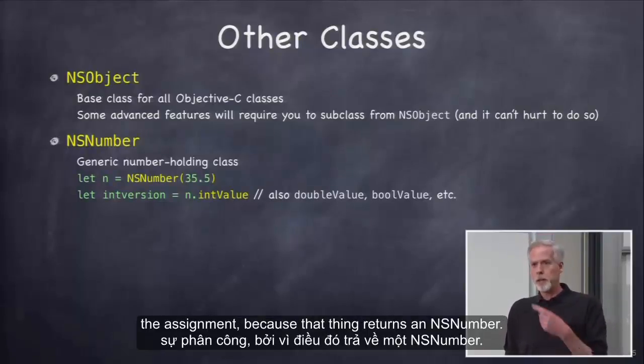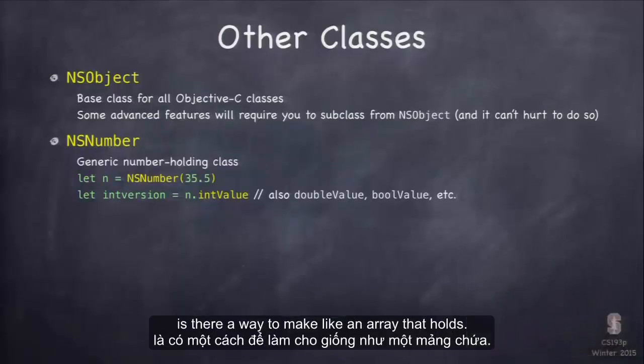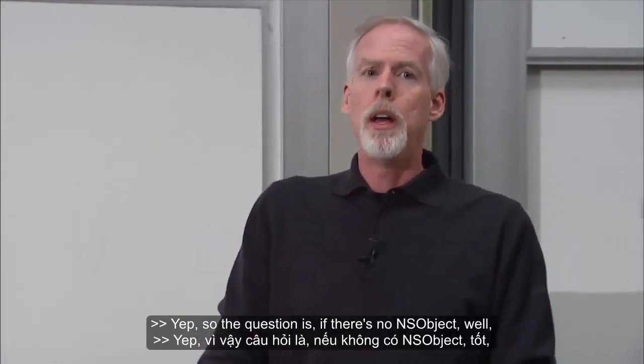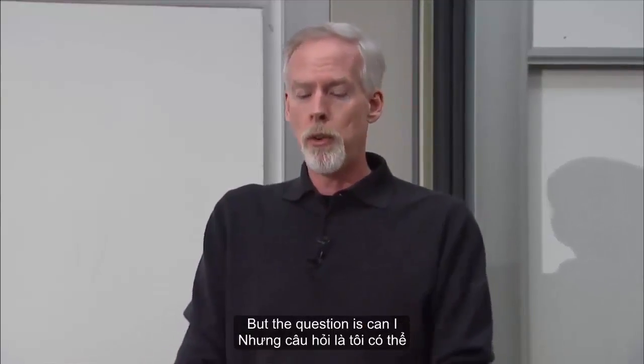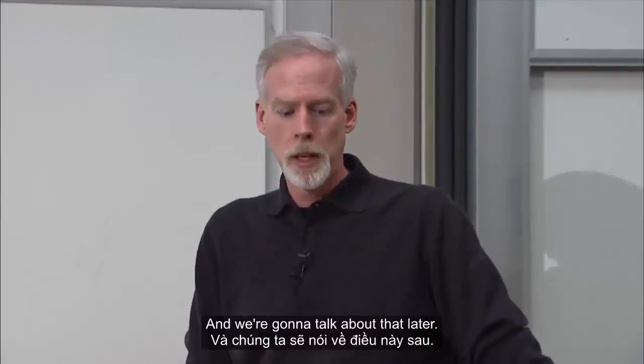Unless you're going to use something like the NSNumber formatter that we used in the assignment, okay, because that thing returns an NSNumber. Yeah. So if there's no NSObject parallel in Swift, is there a way to make an array that holds any kind of object? Yeah. So the question is, can I create an array where there are random objects in there? And we're going to talk about that later.